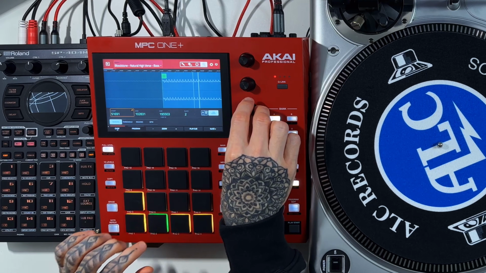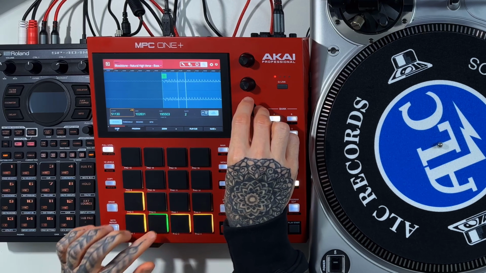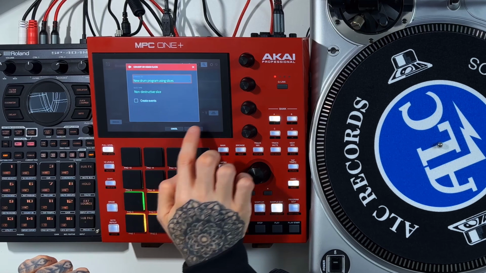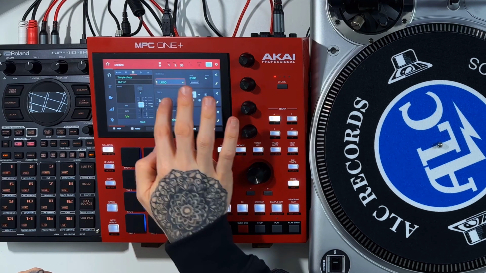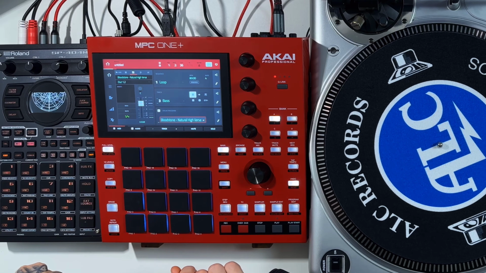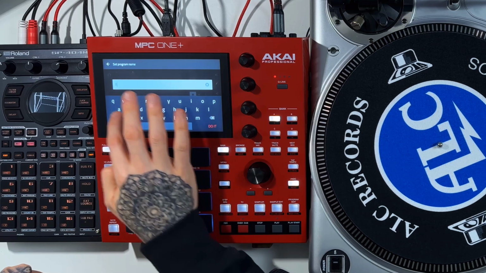And like before, I'm just going to tweak my start and end points. And once again, shift and convert, and choose a new drum program using slices. Back to our main page here. We're now going to find the right program, which is going to be this Bloodstone again. And we'll label this as bass sample.